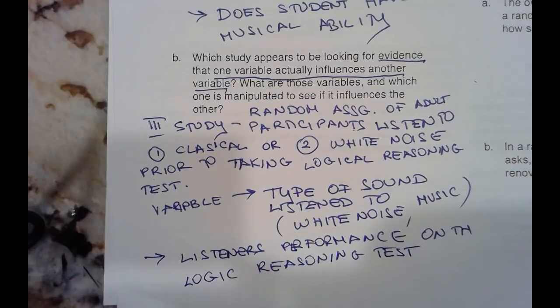So we have manipulation, we have random assignment of adults to two different scenarios. Either they're going to listen to classical music or white noise prior to taking the test, and so our variables are the type of music they are listening to prior to taking the test, and of course their performance. The main thing that you need to pay attention to is that they were randomly assigned. So they were not asked for volunteers. They were basically just drawing the numbers and randomly assigning them.